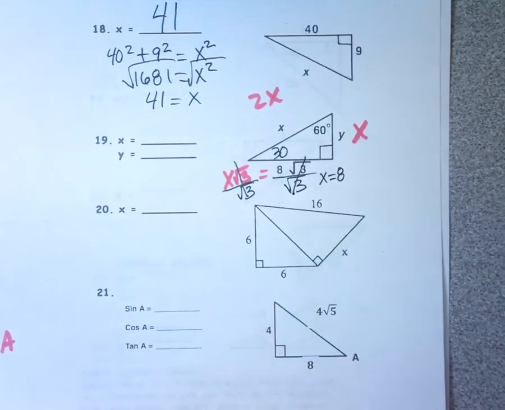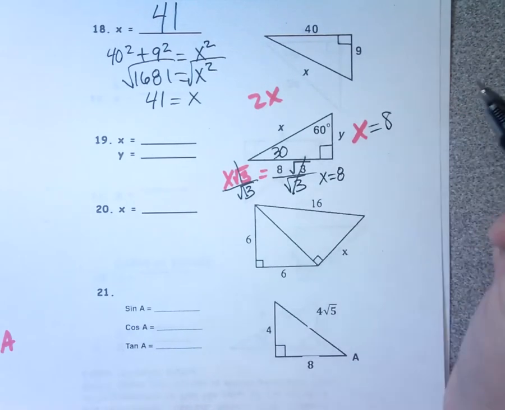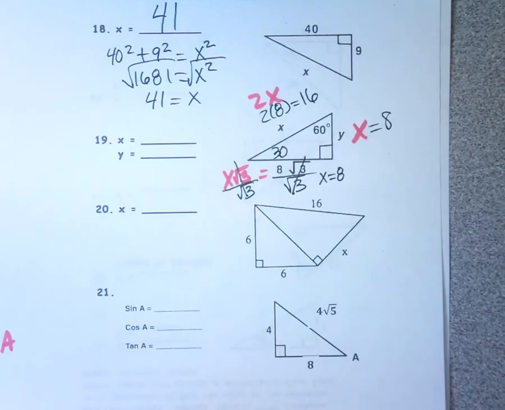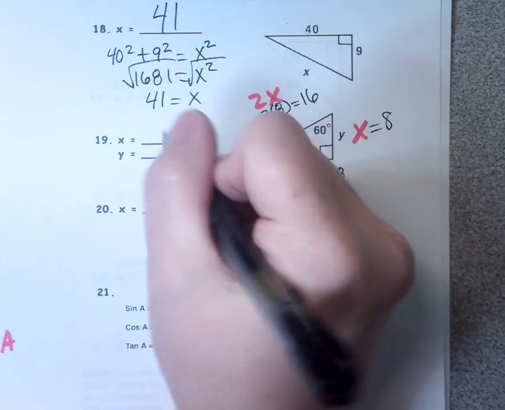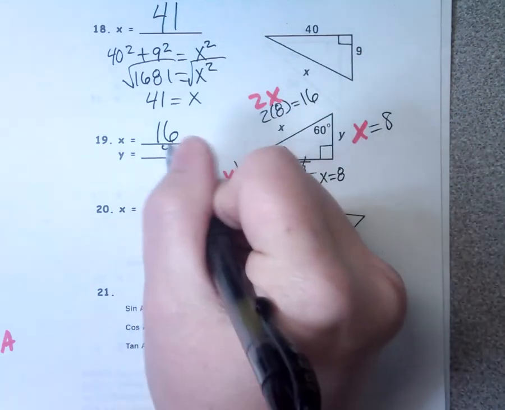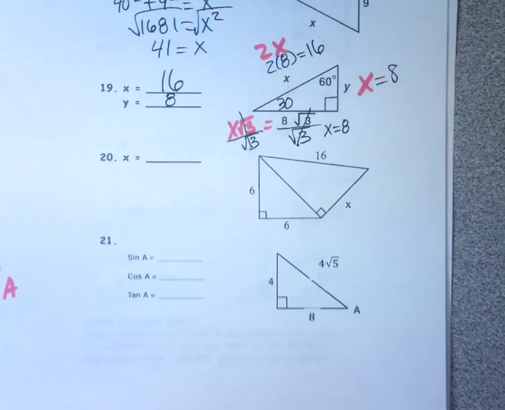So now I'm going to plug in an 8 everywhere I see an x. So this side right here would be 8. This side right here would be 2 times 8, which would be 16. So side x, this is side x, we found it to be 16. Side y, this is side y, and we found it to be 8. And we're done with that one. Really nice.